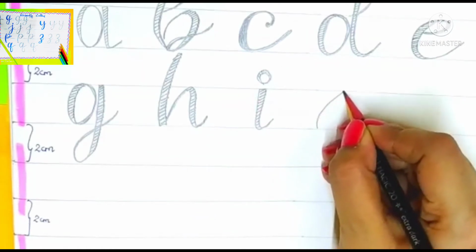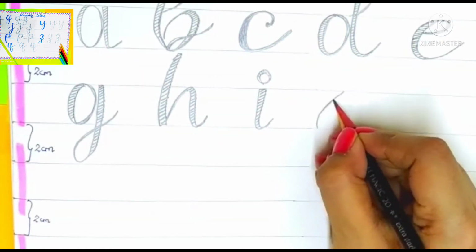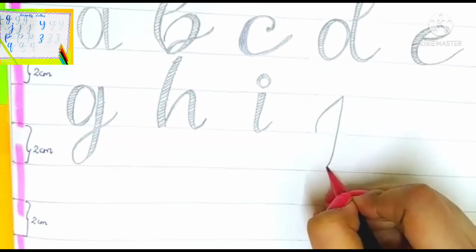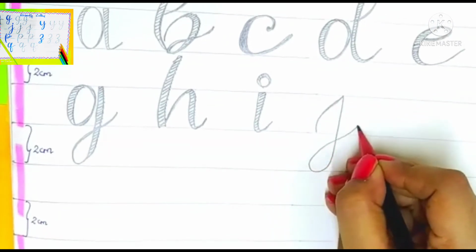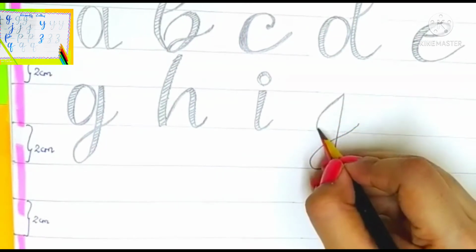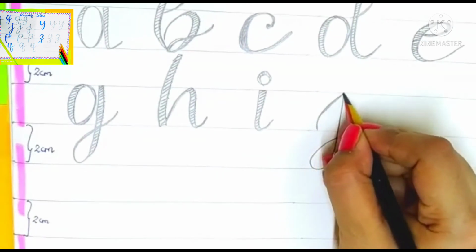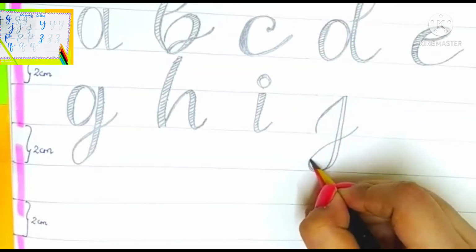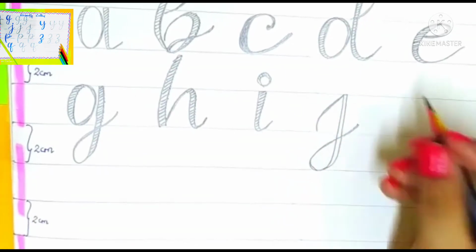Now the next comes J. J is a downward loop. Just upward and then downward, right? So this is J. Now we will double the J, very good, and double it off.